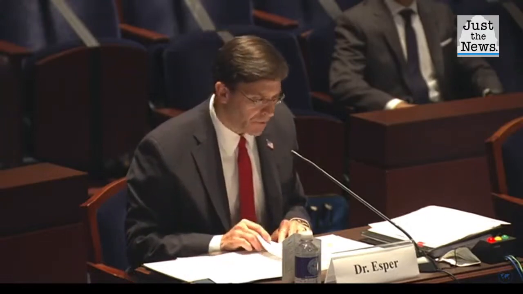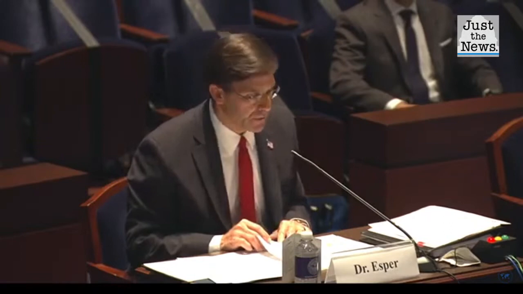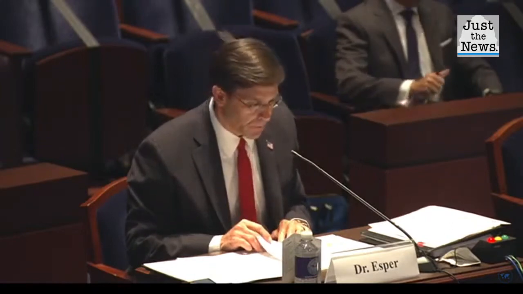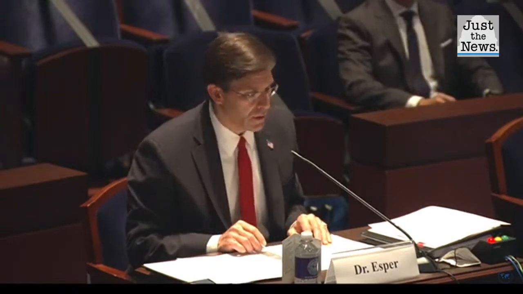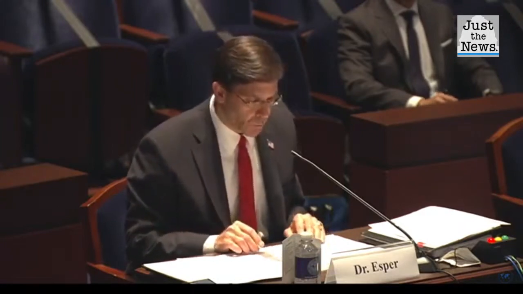In closing, I want to assure the American people that the Department of Defense takes seriously our oath to defend the Constitution, with many having paid the ultimate sacrifice to protect the sacred rights and freedoms this document guarantees all of us. We will continue to protect and defend our homeland, our people, and our way of life as we work to build a better force, one that represents the rich diversity of our great nation.